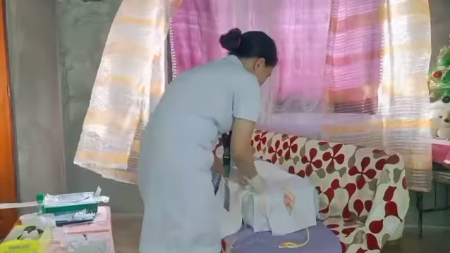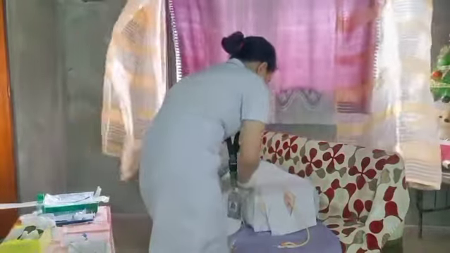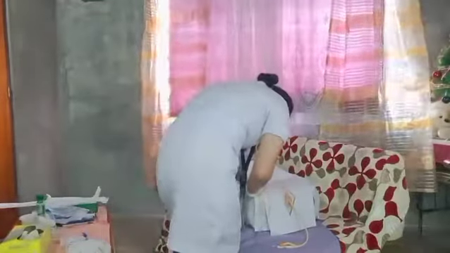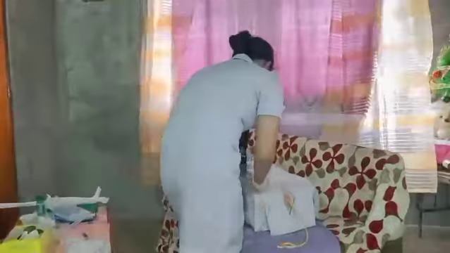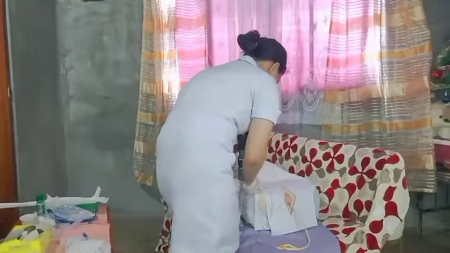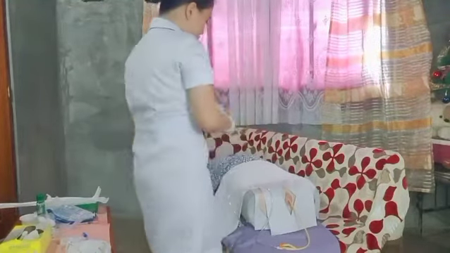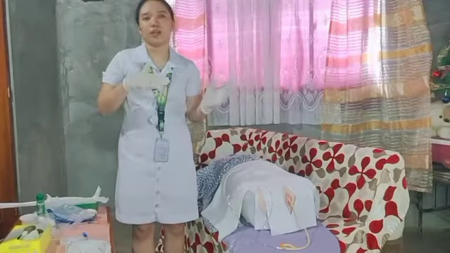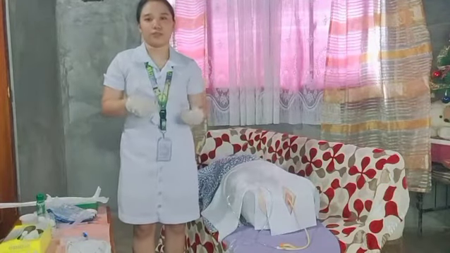So that's how we insert a female catheter.